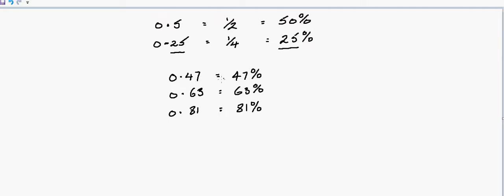So 0.47 is 47%. 0.63 is 63%. 0.81 is 81%. There is nothing to do except take the first two numbers and then write percent after it. It really is that simple.